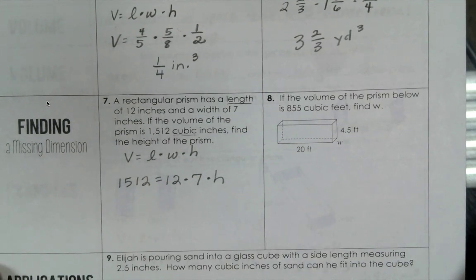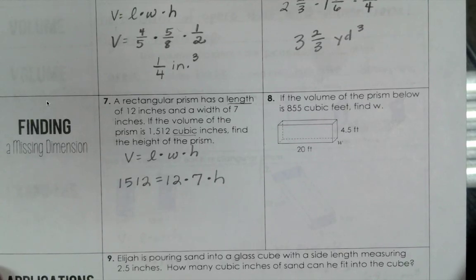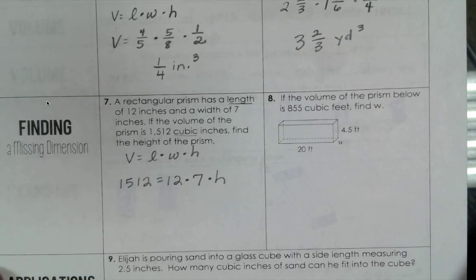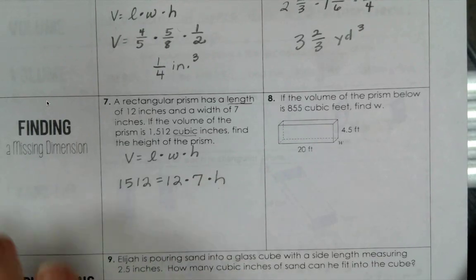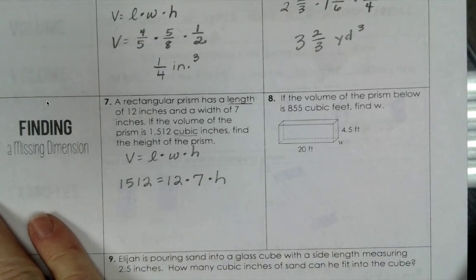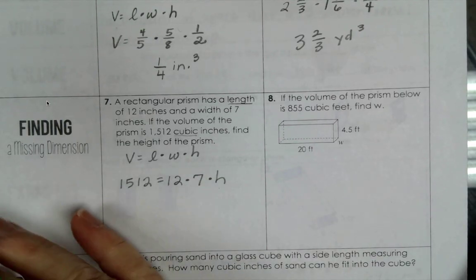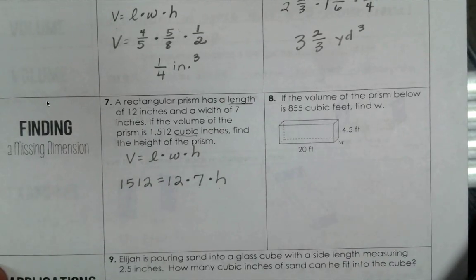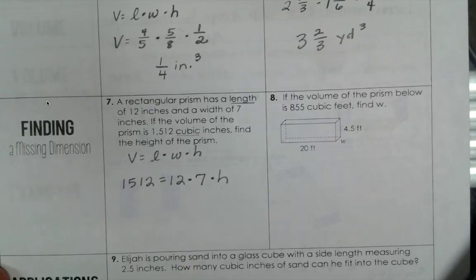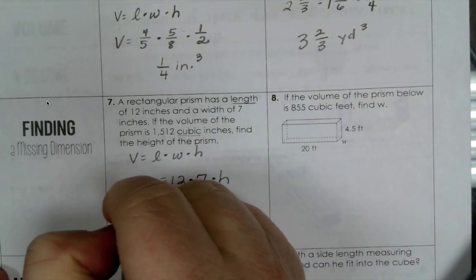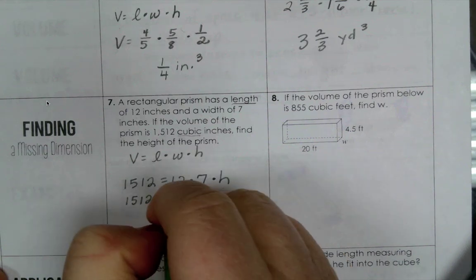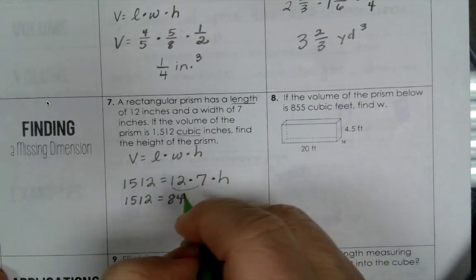So what we just did was we wrote an equation with the data that we have. And I always say, start with what you know. So we filled this in. So we're going to simplify this equation. We're going to combine like terms. So I know I can do 12 times 7. Is that 84? Isn't that terrible? Yeah, that's right. 1,512 equals, I've combined these two, 84, and then times my height.